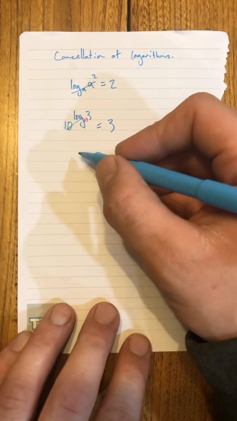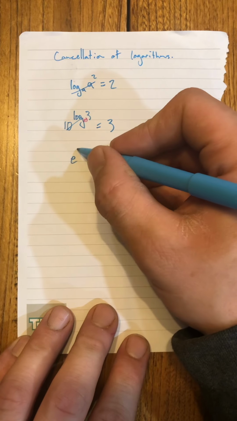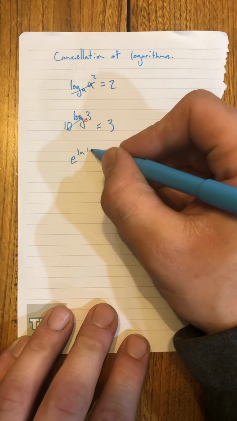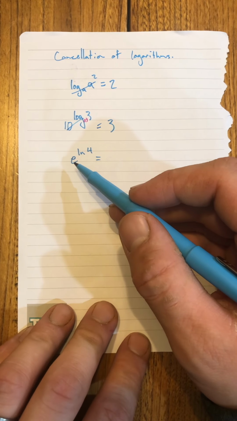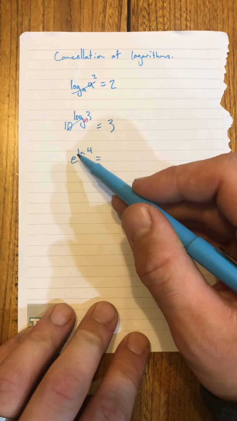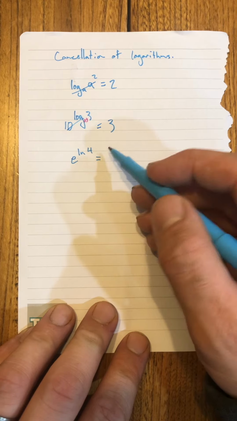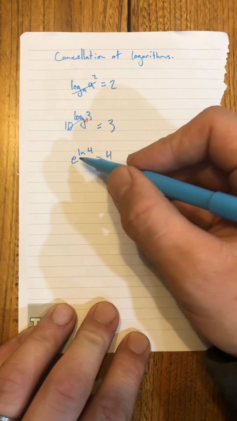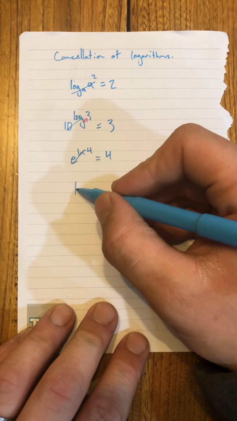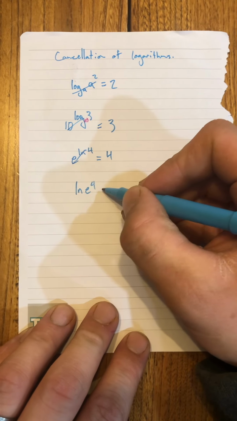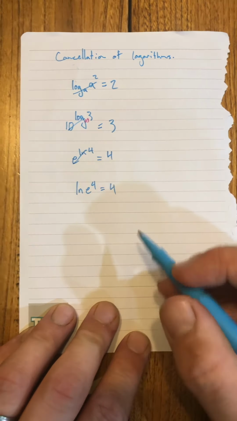Now, other common places you see it are with e and the natural logarithm. So e raised to the power required to raise e to 4 is 4. e to a power of ln, cancel. And then we can also do this conversely. We can say ln e to the power 4. Well, that's also going to be equal to 4.